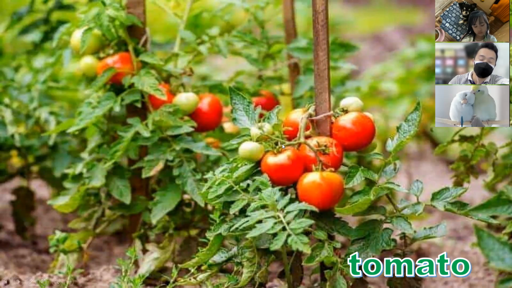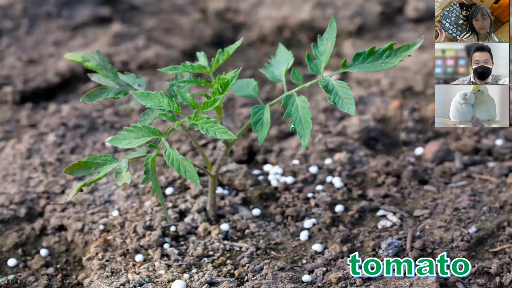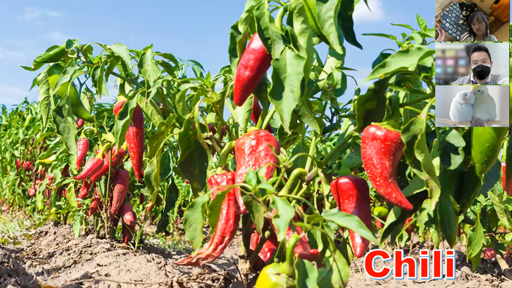Look at the structure or the image of this tomato plant. This plant is growing well for the reason that it is growing in loamy soil. This chili, or let's say pepper, is growing in a loamy soil area.